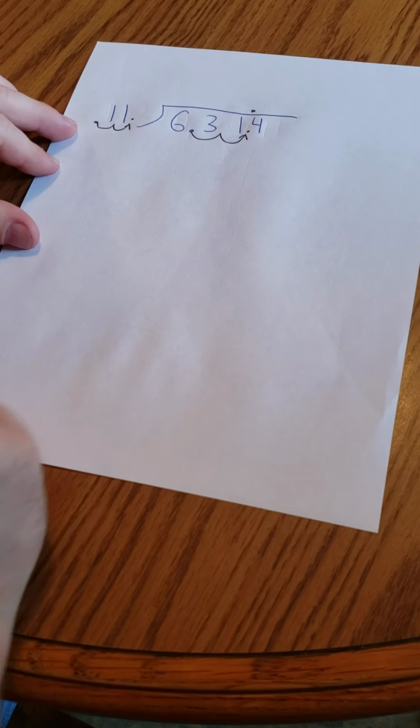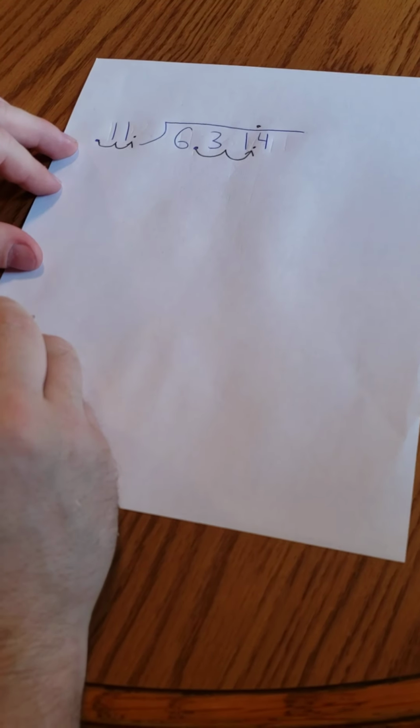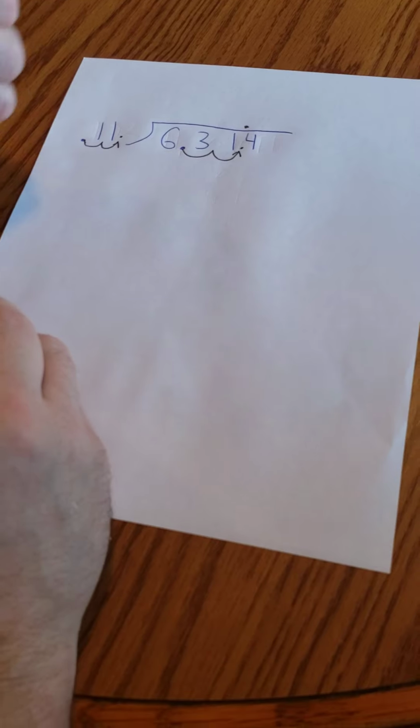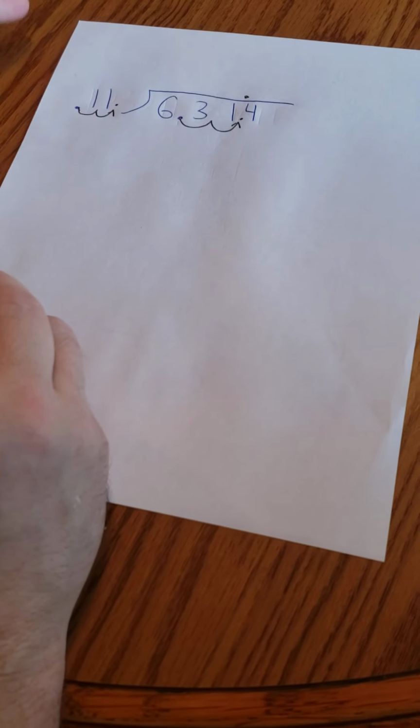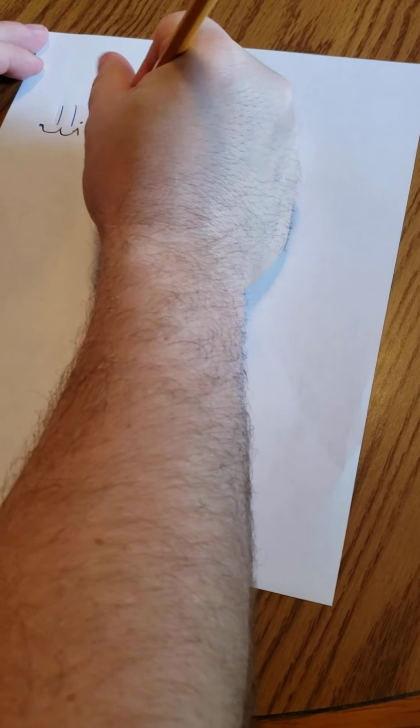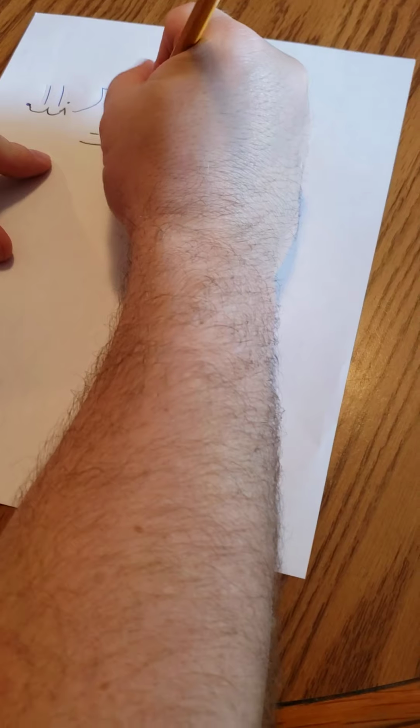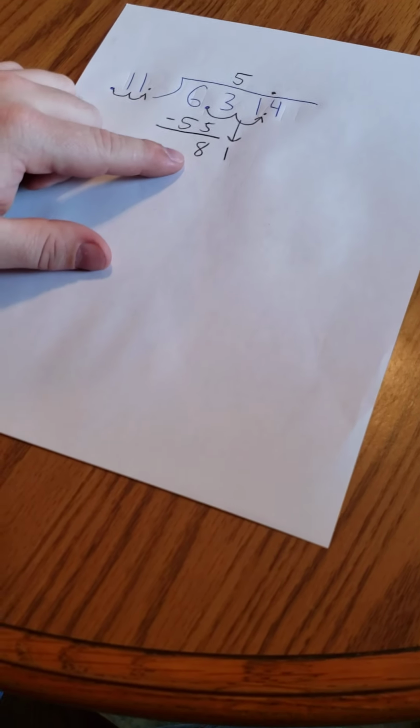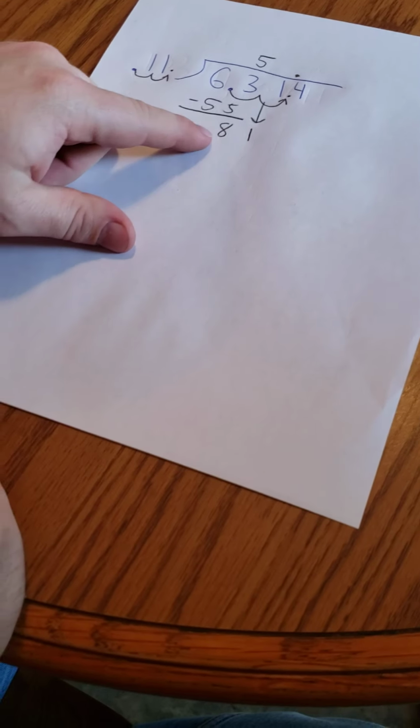Does 11 go into 6? No. Does 11 go into 63? Yes. How many times? Well, to me, 11s are easy. 11, 22, 33, 44, 55, 66 would be too much, so 5. And we multiply. 5 times 11 is 55. Subtract. 63 minus 55 is 8. Bring down. How many 11s are in 81? Well, 7 would be 7 times 11, or 77.